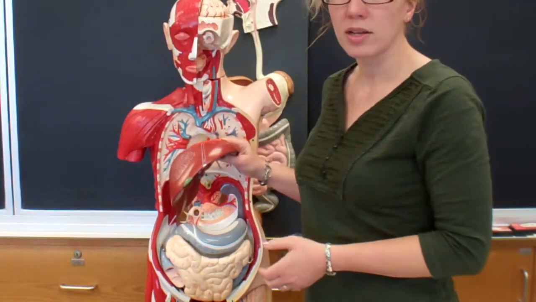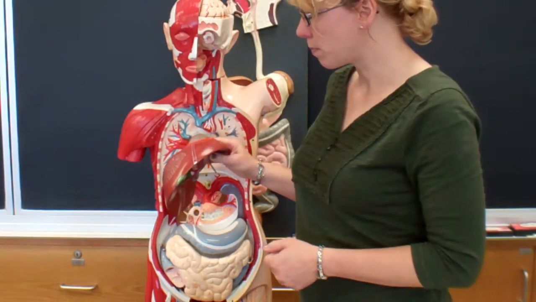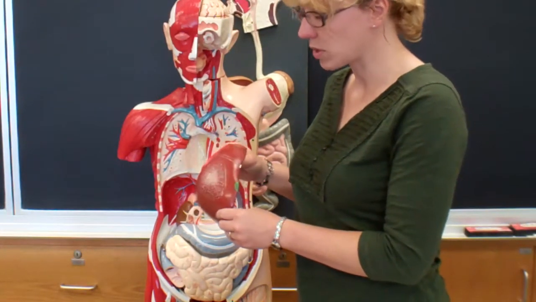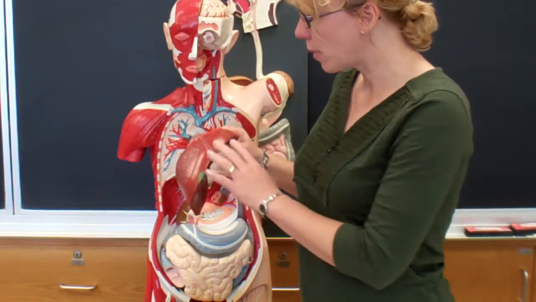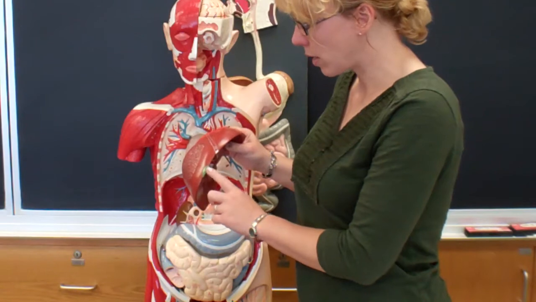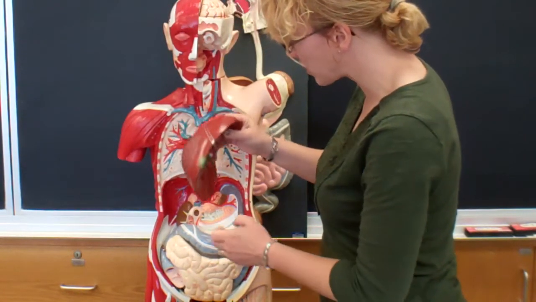It's also going to process a lot of nutrients, and it's going to do other things along with, for example, the cardiovascular system. It's getting rid of old red blood cells and a number of other tasks. But for right now, it's making bile. The bile is stored in the gallbladder, and then those are squeezed into the small intestine.